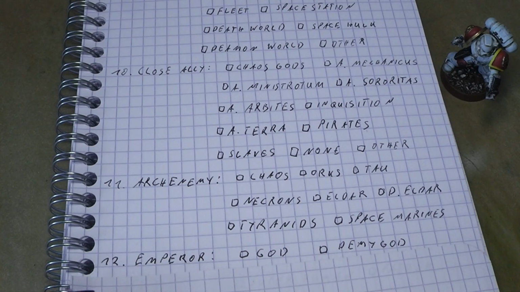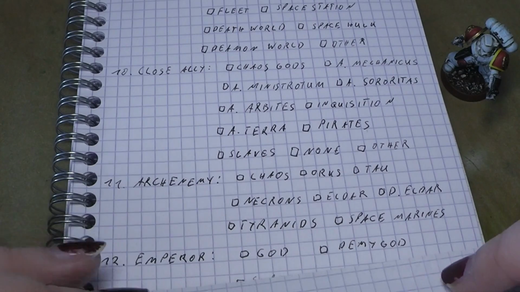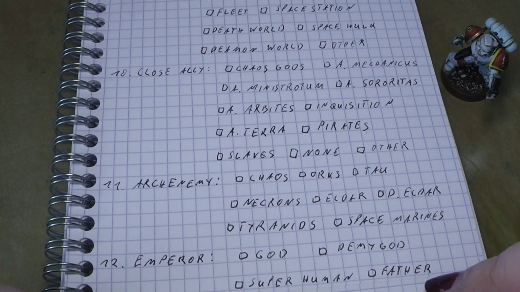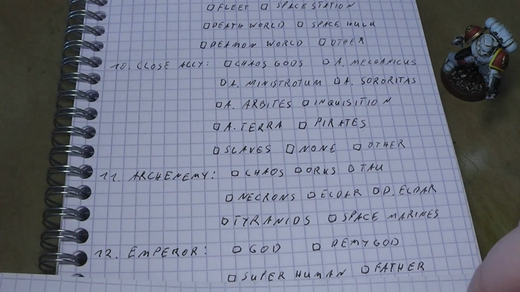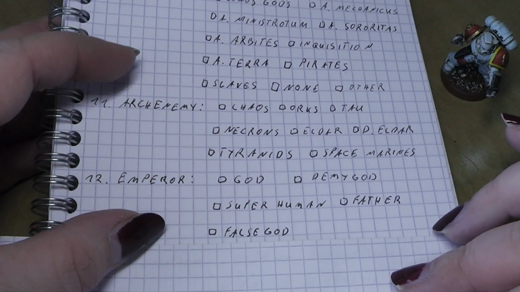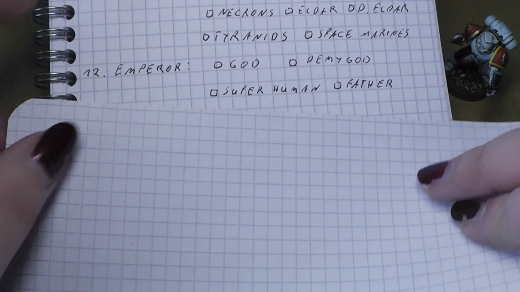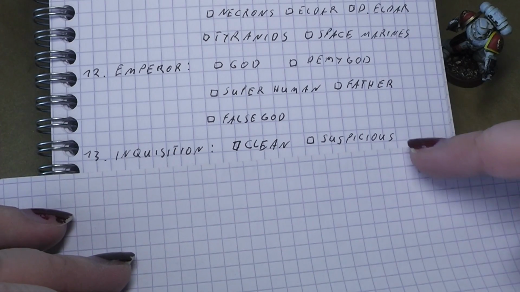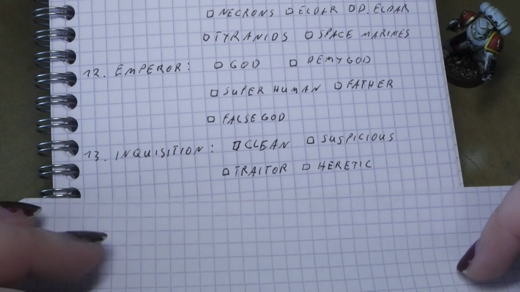Then how do they treat the Emperor? Do they treat the Emperor as a god? Or as a demigod? Or just as a superhuman? Do they treat him as father of themselves? Or do they think the Emperor is a false god? The Inquisition. What does the Inquisition think about them? Do they think they are clean? Are they suspicious? Traitors? Heretics? Well, choose one.